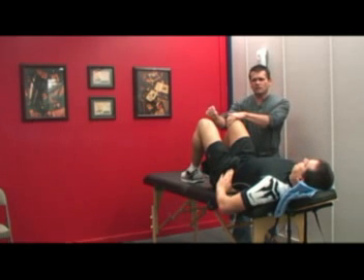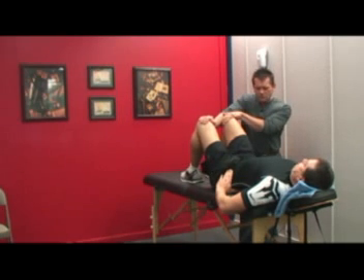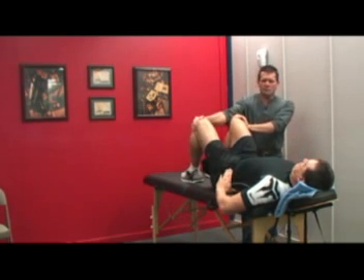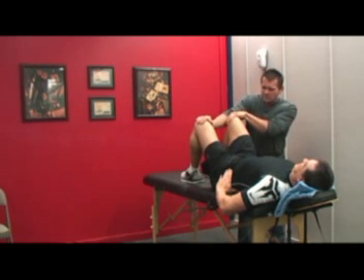Sometimes you'll actually hear an audible pop in the front of the joint when you do that. So I'll do that several times. I'll say squeeze, now squeeze, squeeze, squeeze. Good. Now I'm going to have you spread your knees apart, hard. Spread them apart. Relax. Good. Squeeze together. Squeeze, squeeze, squeeze.